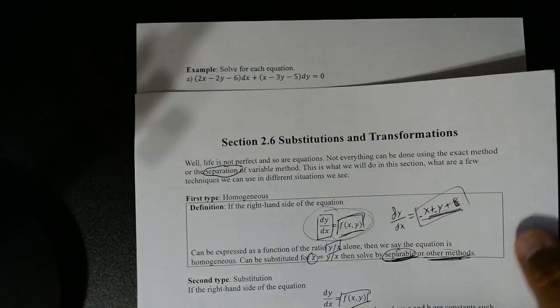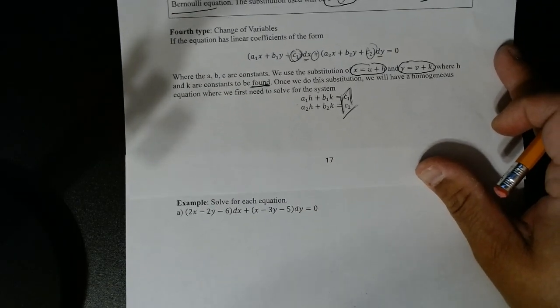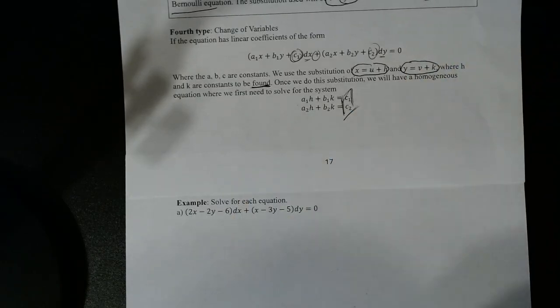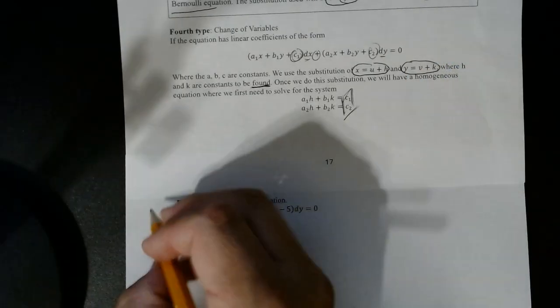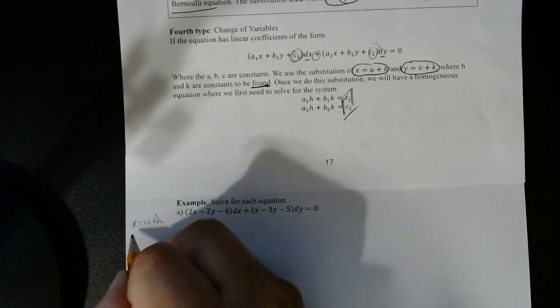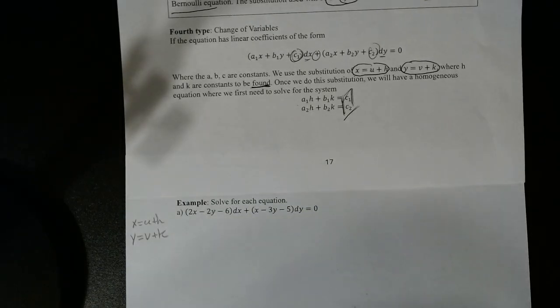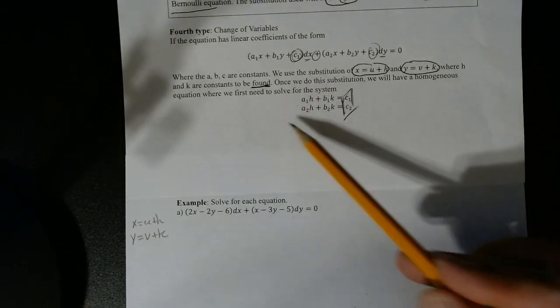Okay. So according to our change of variables equations or situation here, we're going to let x equal u plus h and y equal v plus k. Right? And now we have the system of equations here.